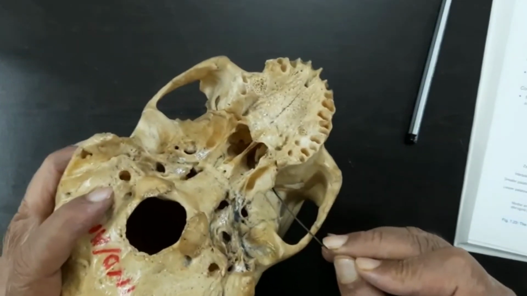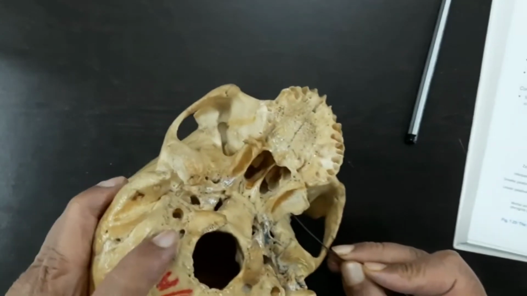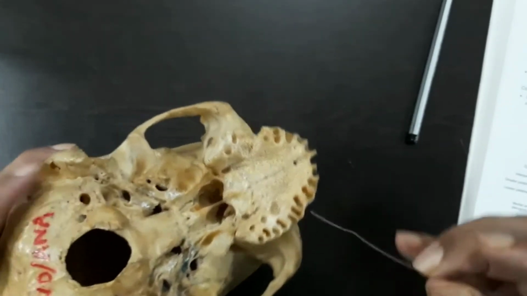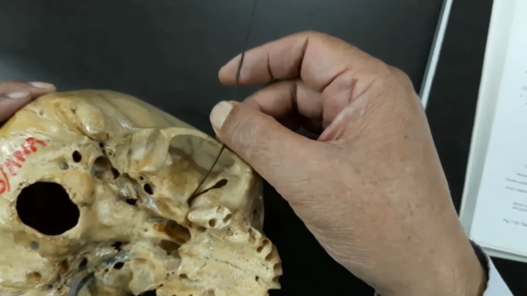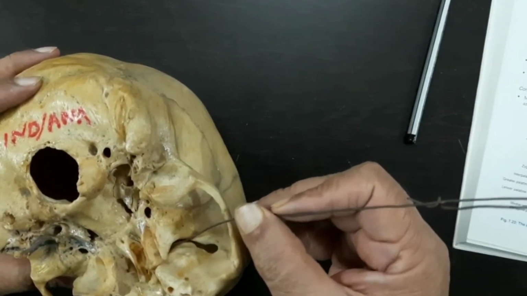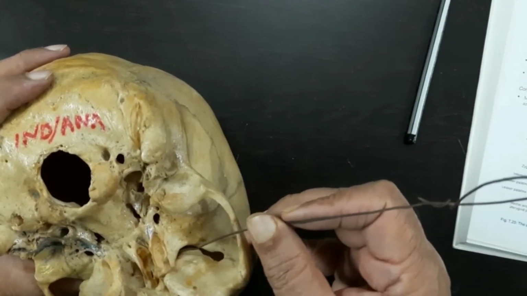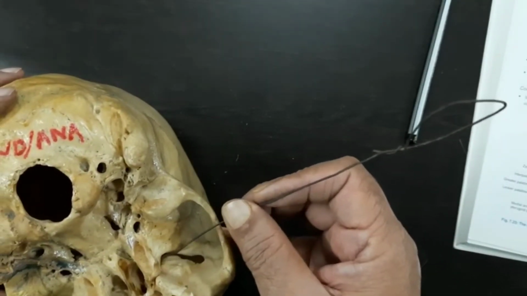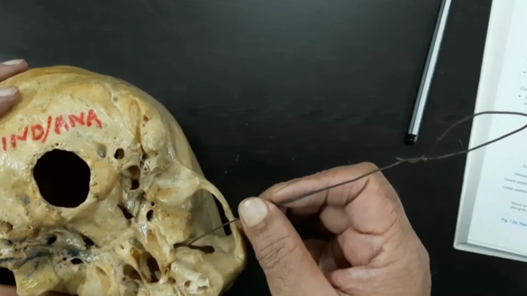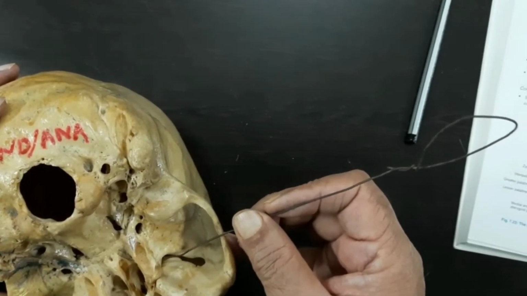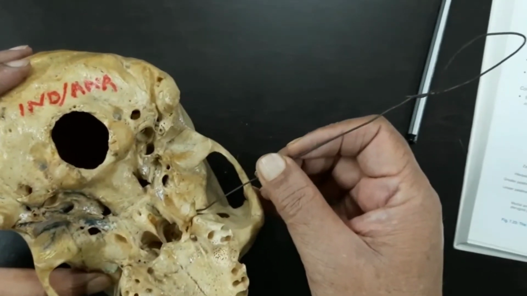The wire will come into the nose. You can see my wire coming inside the nasal cavity. Yes, it has come here. This is in the sphenopalatine foramen. That means the medial wall of the pterygopalatine fossa shows a foramen, the sphenopalatine foramen.